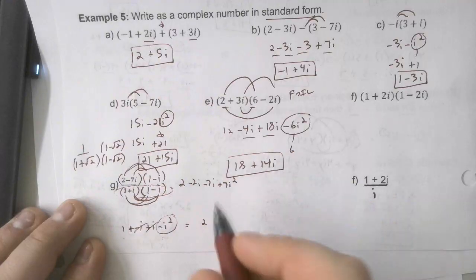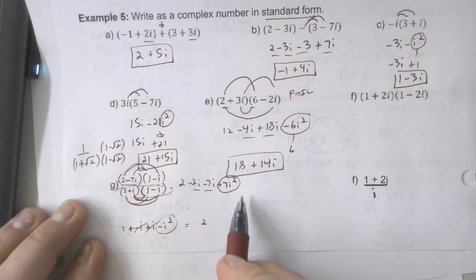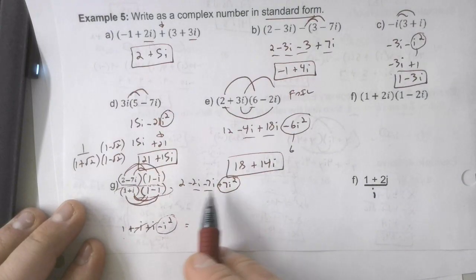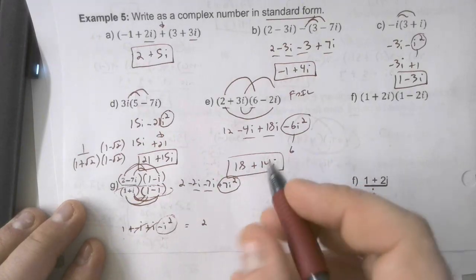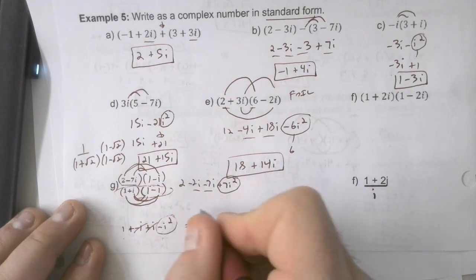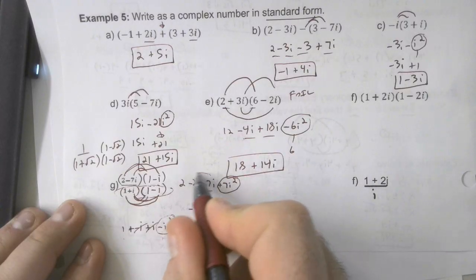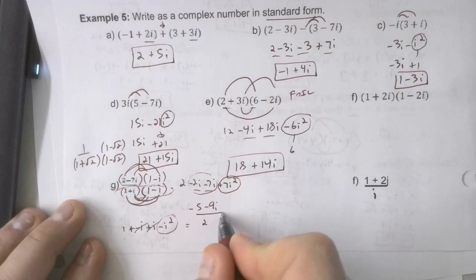So now, the 7i squared is a fancy way of saying negative 7. Plus the 2 out front is negative 5. So you should get negative 5, and then add these two like terms, minus 9i all over 2.